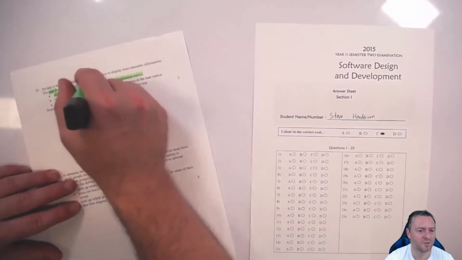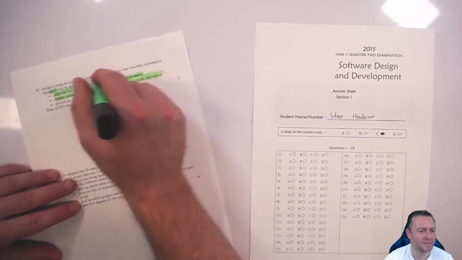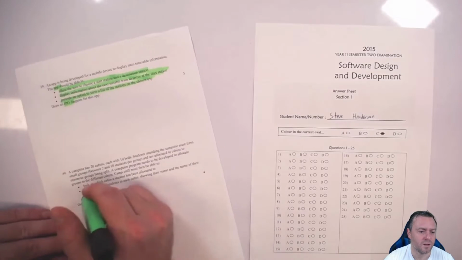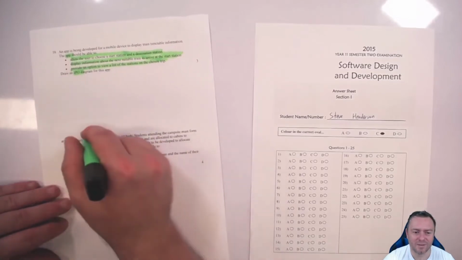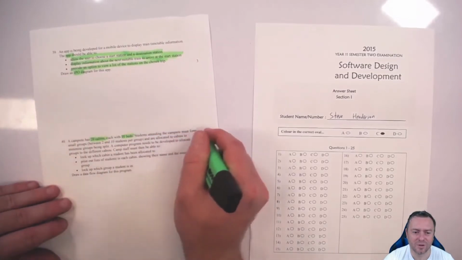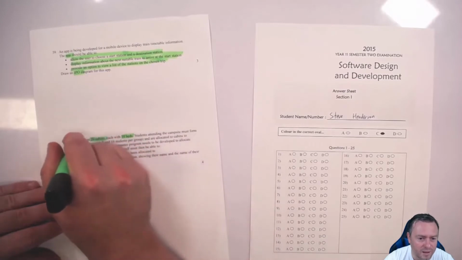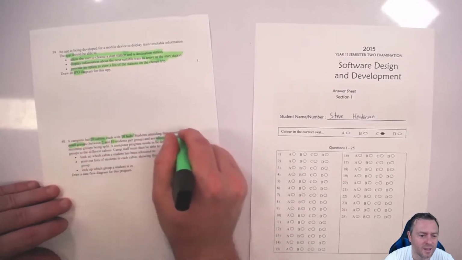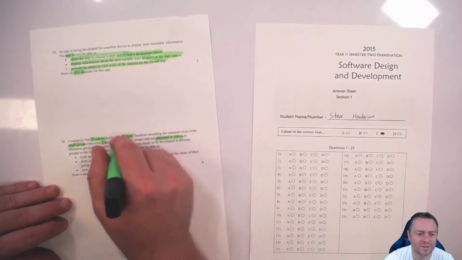So you're talking about the drop down boxes, lists, radio buttons, all those things that we've covered before. A computer has 20 cabins. Students assembling a new computer must form on the campsite. So you've got a whole heap of kids. I think this was a data flow. It was a data flow diagram.